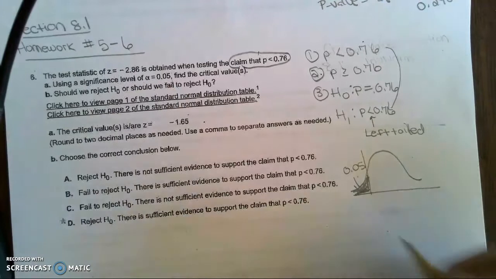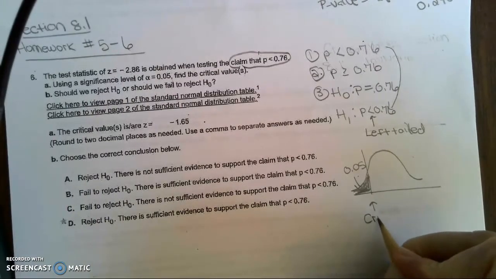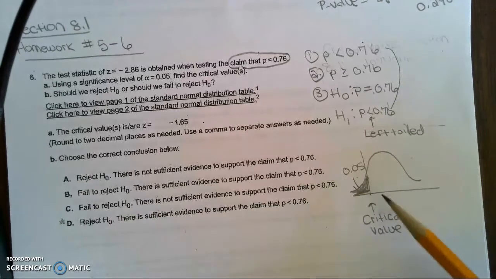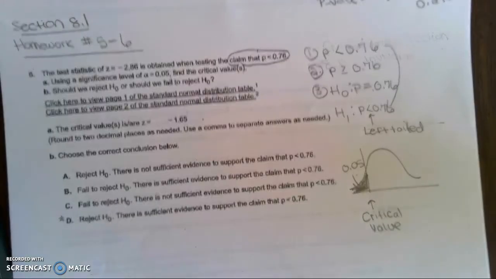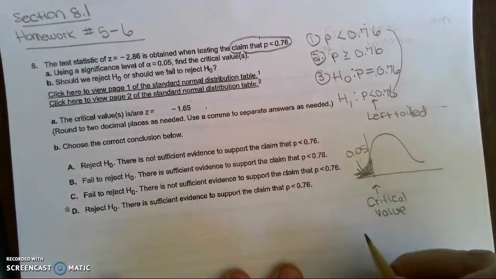What we want to do is find this number right here. This is what we call the critical value. We assume this is a standard normal, so we're going to use inverse norm.